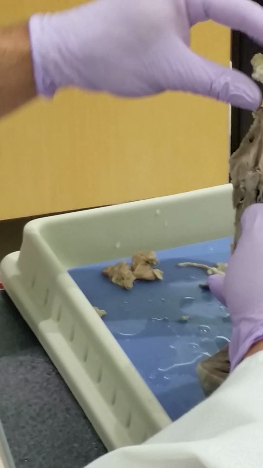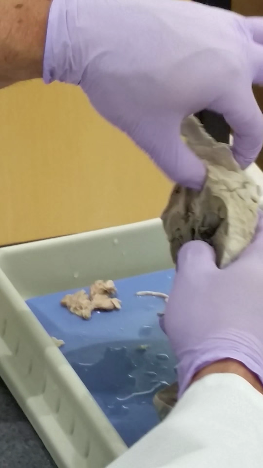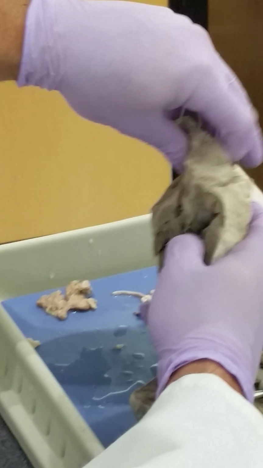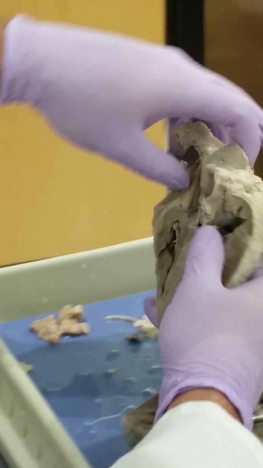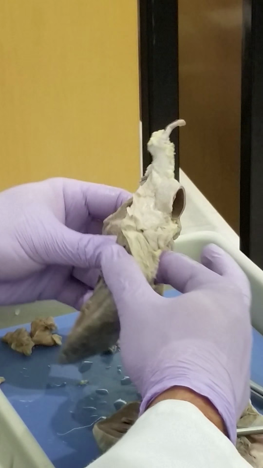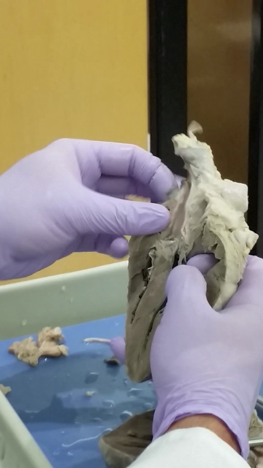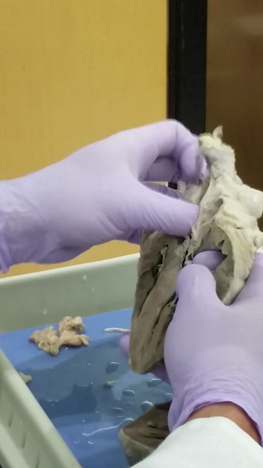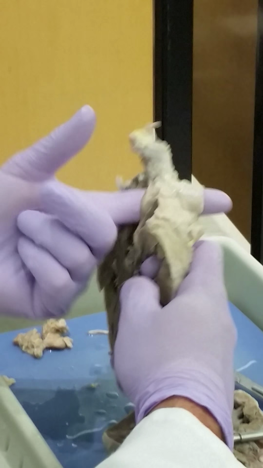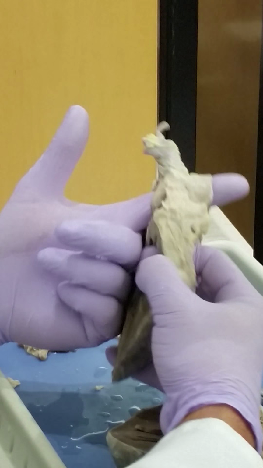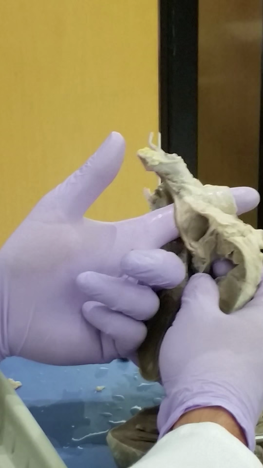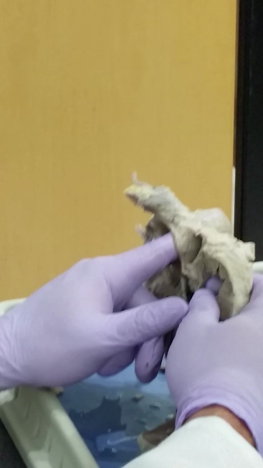So superior vena cava, aorta, pulmonary artery, and pulmonary vein, right? So SVC, aorta, pulmonary artery, pulmonary vein. Make sense? So you need to know these holes for the heart. I want you to know that.